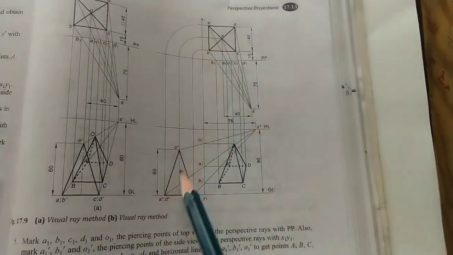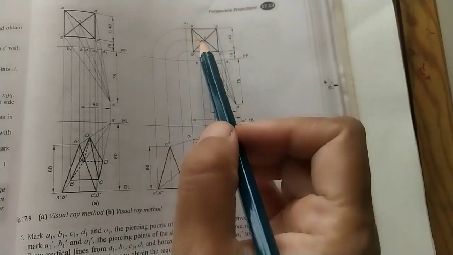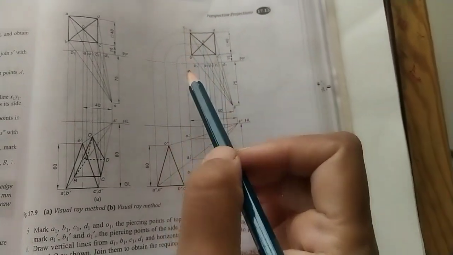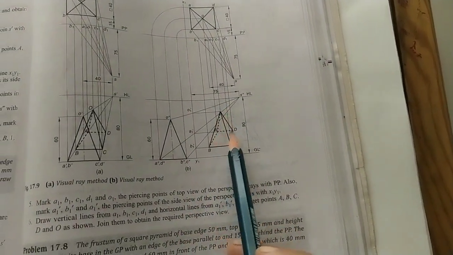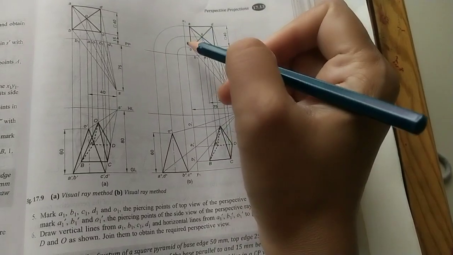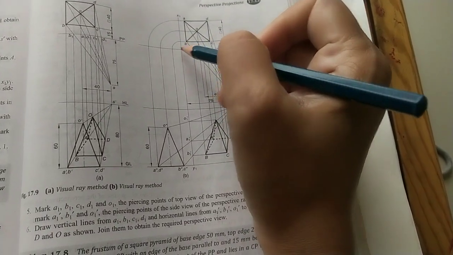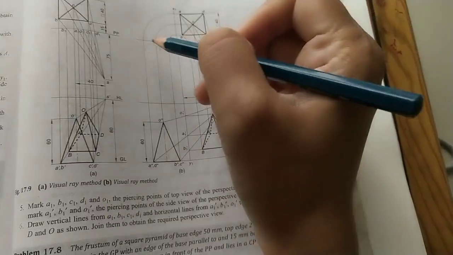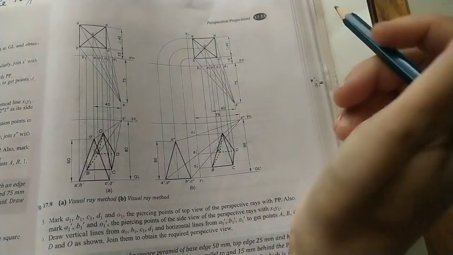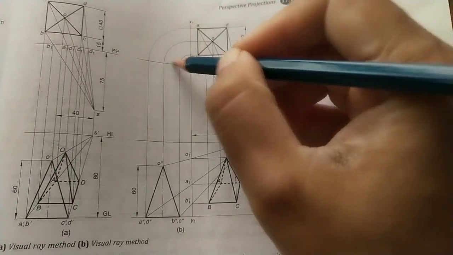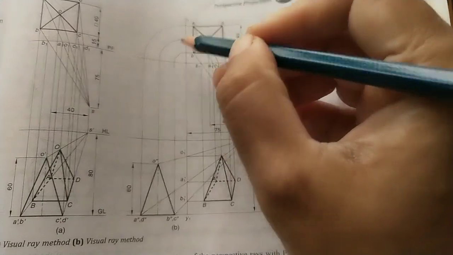After some gap from this diagram, you can give any gap here. After doing this xy line, from all the points do the projector lines up to this line. Here also up to this line, from all the corners do the projector lines. After getting these intersection points, we have to take these points on this line, extend this PP line. We have to take all the points on this PP line.